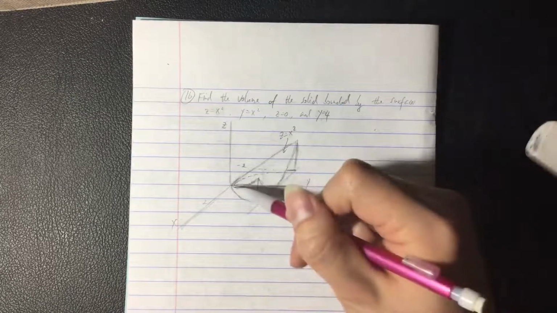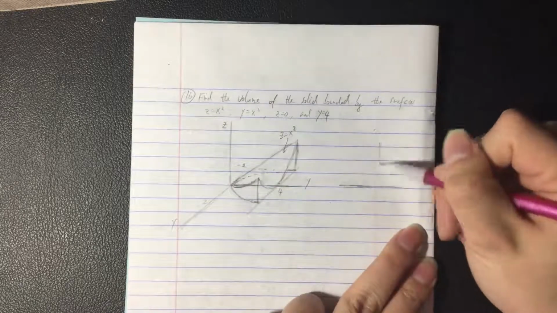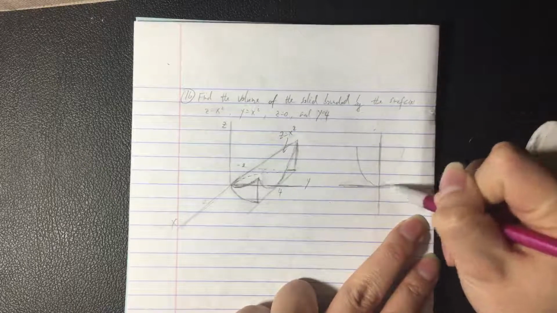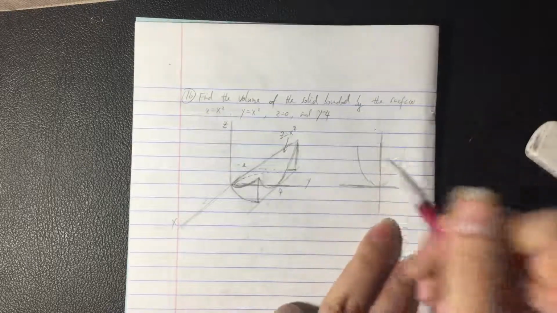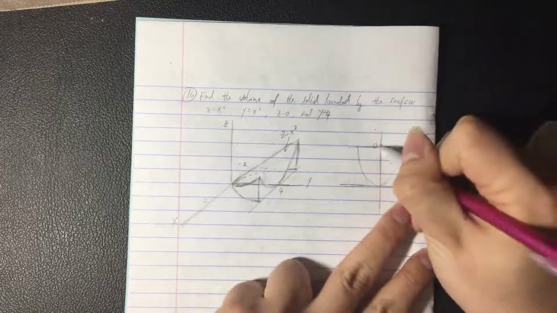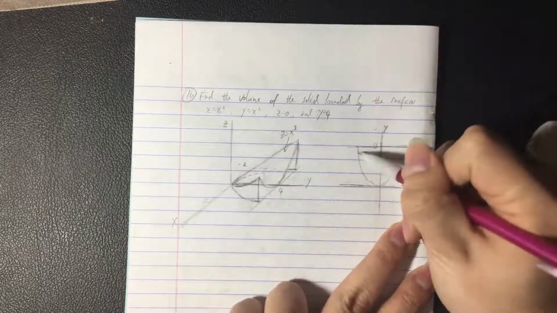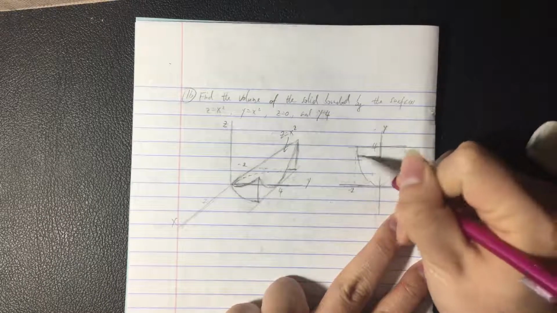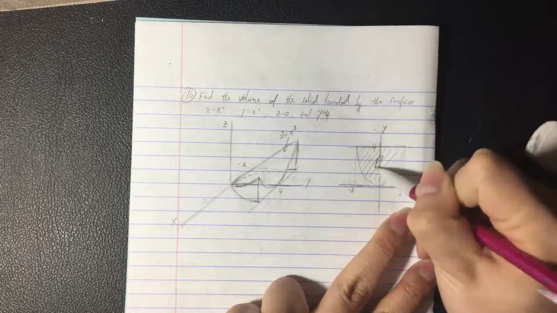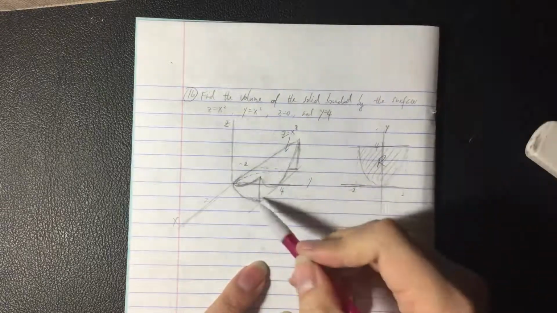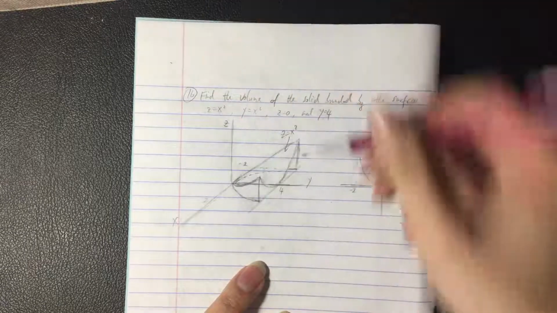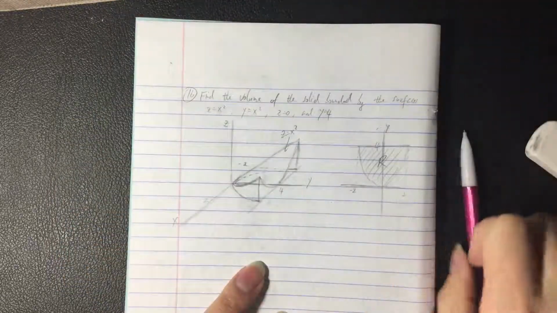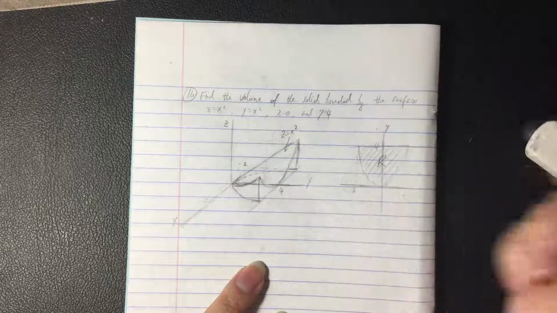This parabola is on region R. It's bounded by the line y equal to 4, and the x coordinate is negative 2 and positive 2. This is region R. If you look at the picture from top to bottom, you push the entire graph down to the xy plane. This is the projection of this solid.